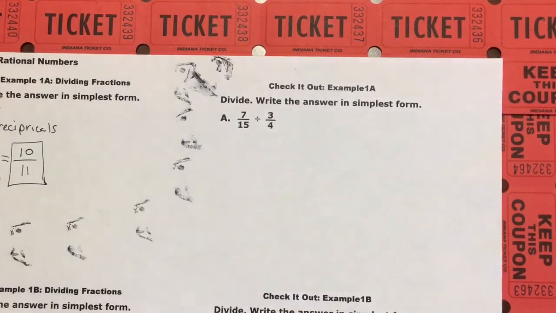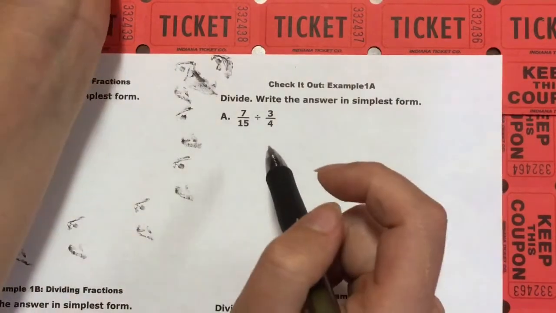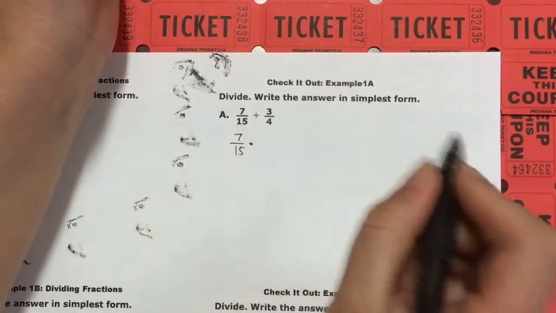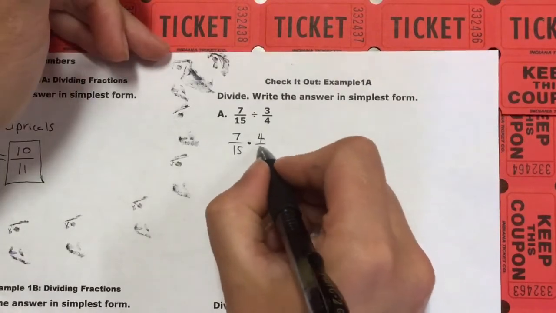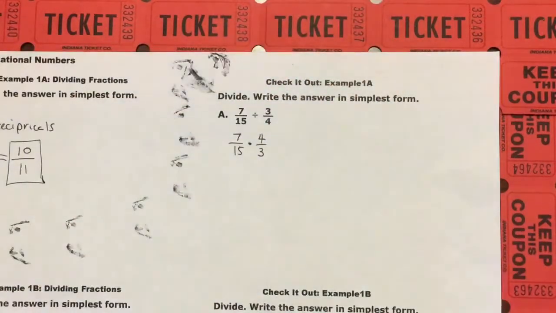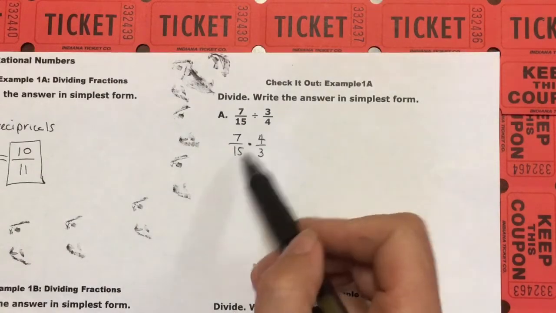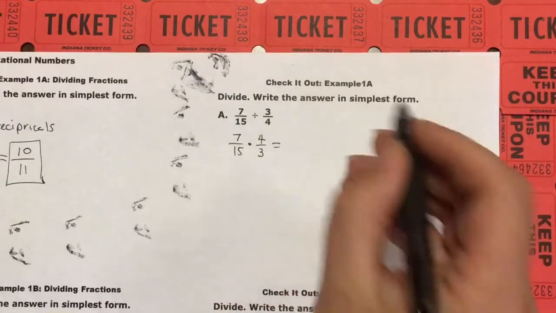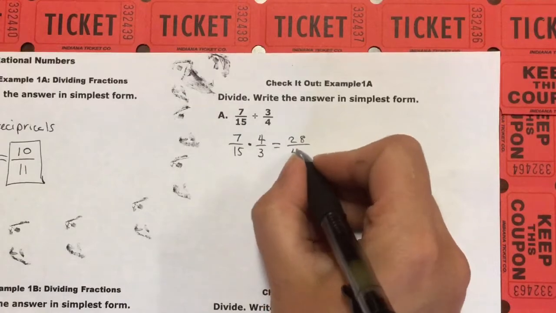Okay, we are back. Let's see how you did. Hopefully this is all filled out. Okay, we're dividing by fractions. Dividing by fractions is the same thing as multiplying by the reciprocal. So that's what we're going to do. Instead of 3/4, the reciprocal of 3/4 is 4/3. Multiplying, we look to cross cancel and then multiply across. Can we cross out anything between 7 and 3? No. What about 4 and 15? No. So then we just multiply across. We get 7 times 4, which is 28, and 15 times 3, which is 45.